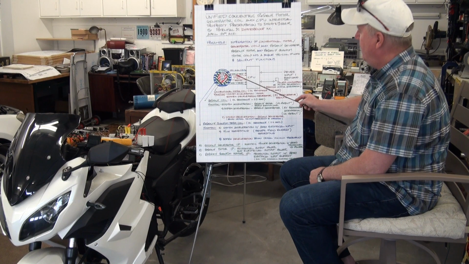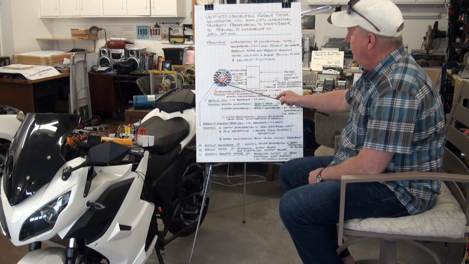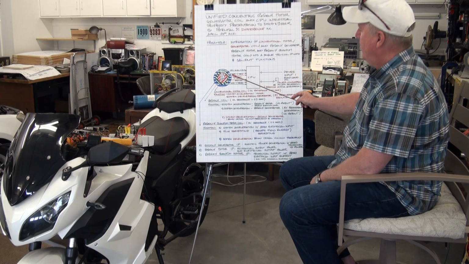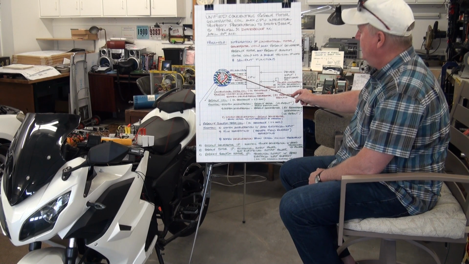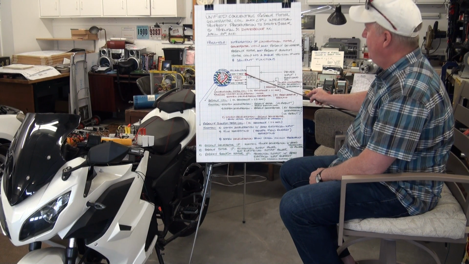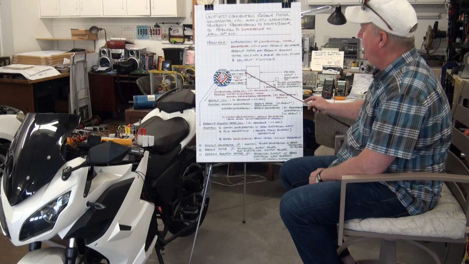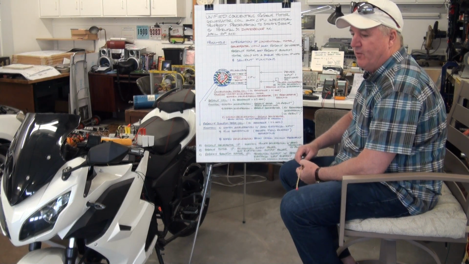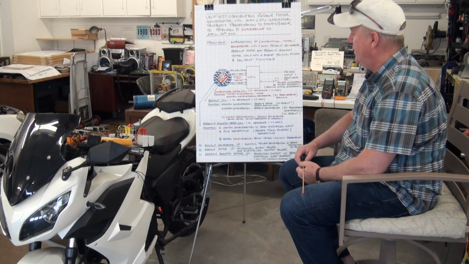And the Regen X coil, the green coil, provides electric battery recharge back to the battery and mechanical power in the form of vehicle acceleration.